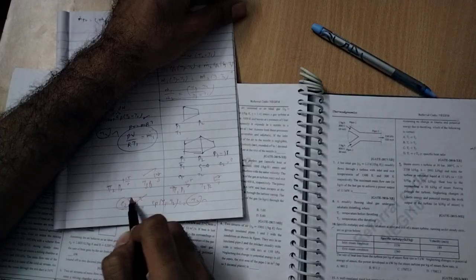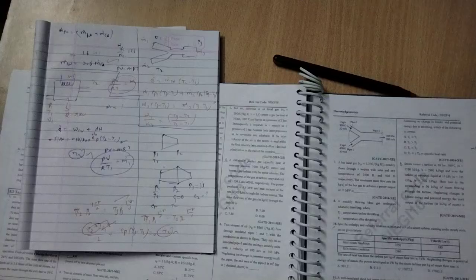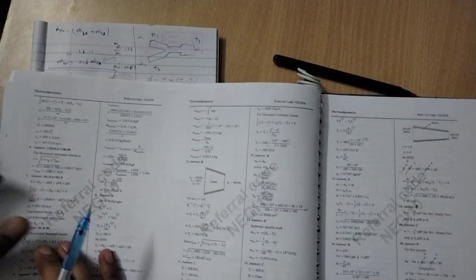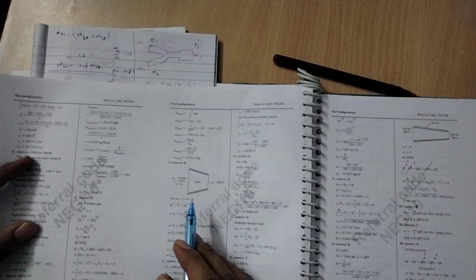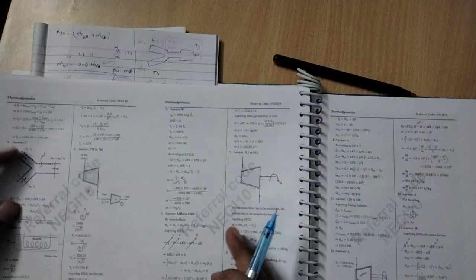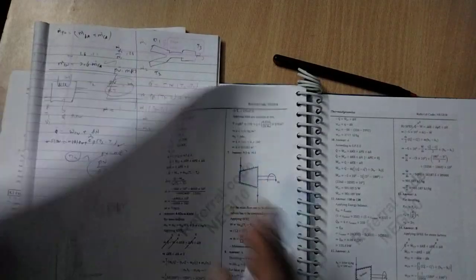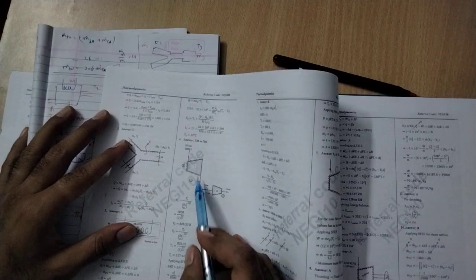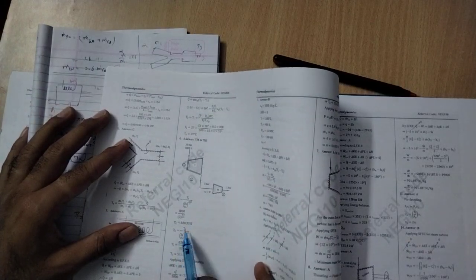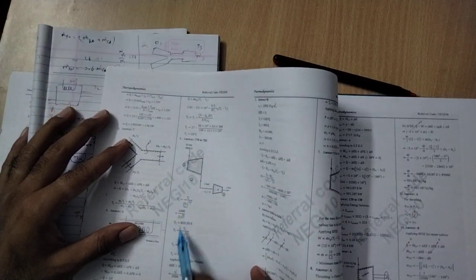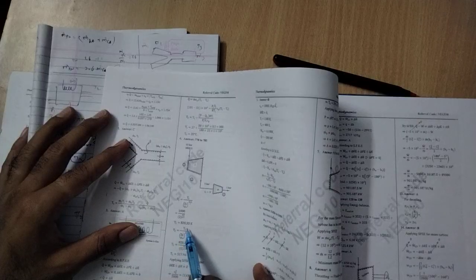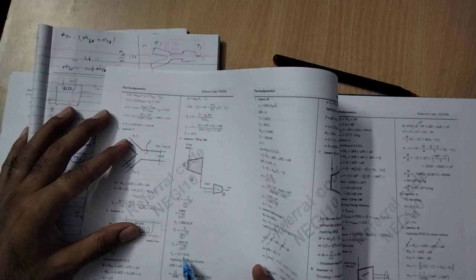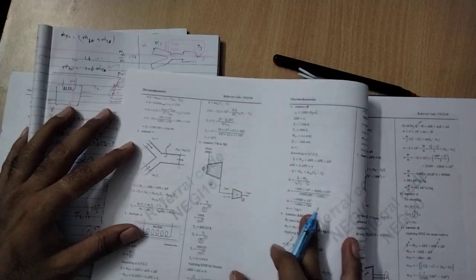This one is 0, calculate C2, that's it. Calculate T2, then calculate T3, apply it here and you will get the answer.